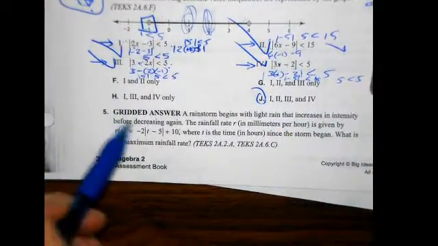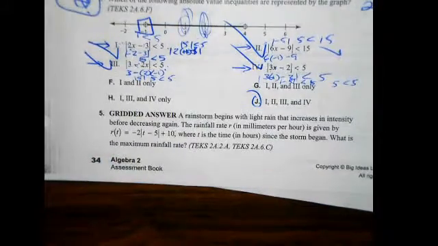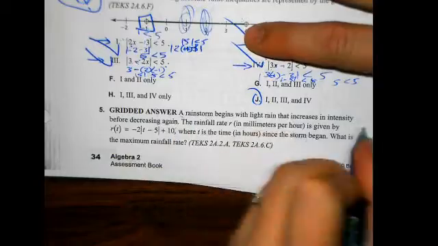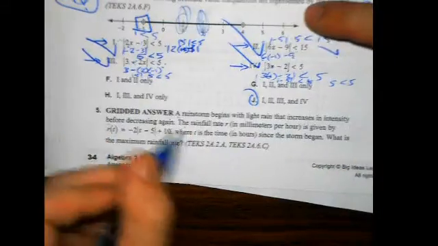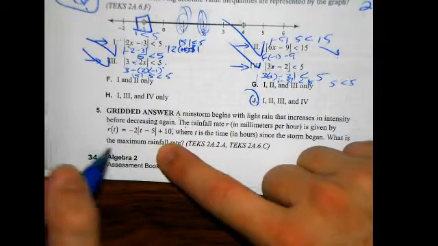All right, we got a griddable. You remember these from your STAR tests? We're going to get into griddables for your May exam as well. A rainstorm begins with a light rain. It increases in intensity before decreasing again. Okay, I do not know anything about this problem.